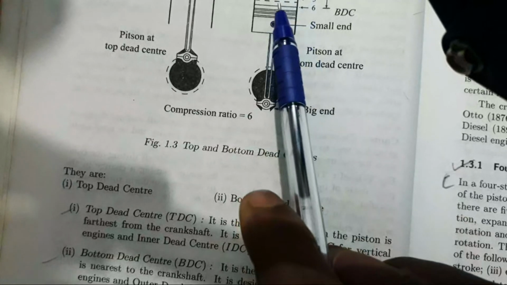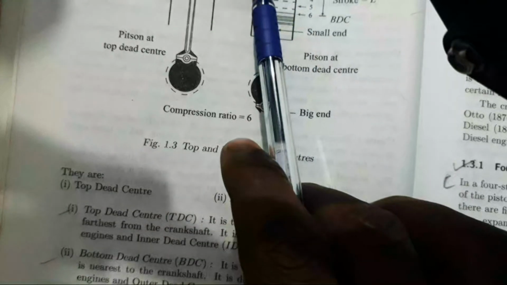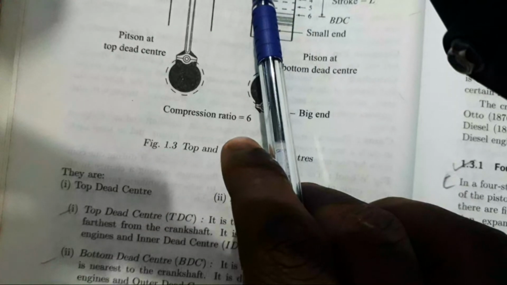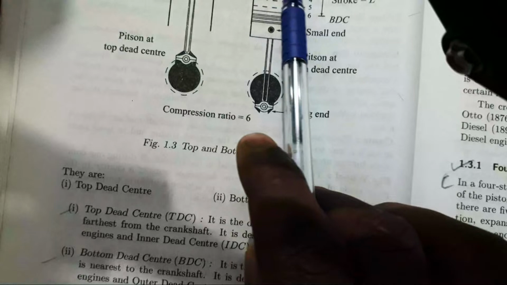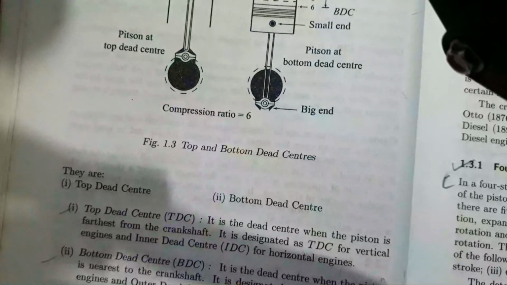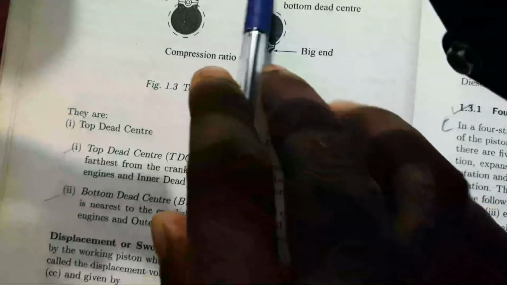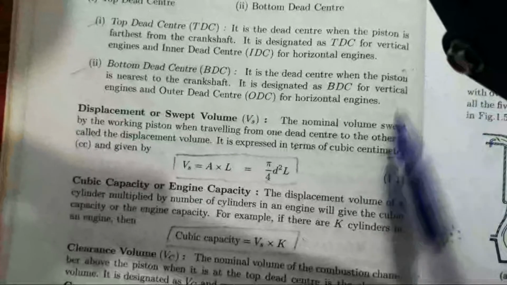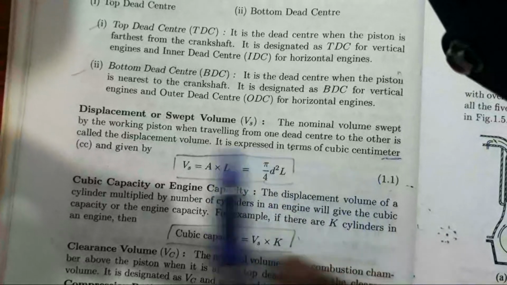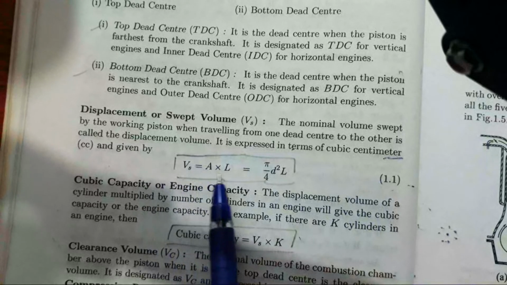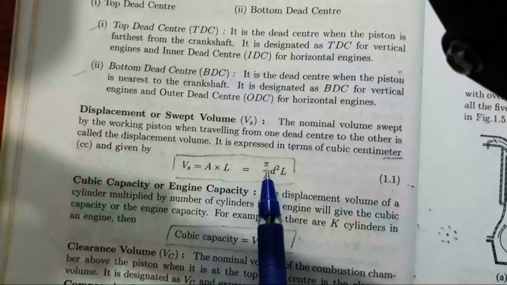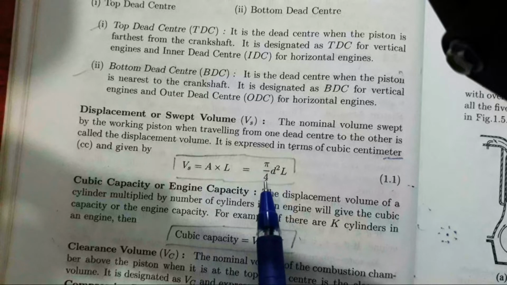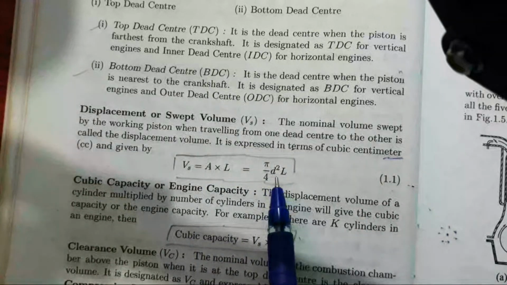This is the piston, and the length from this point to this point is called the diameter. Diameter means piston diameter. Vs is equal to area into L. Here this is the formula: pi upon 4 into d square into L.